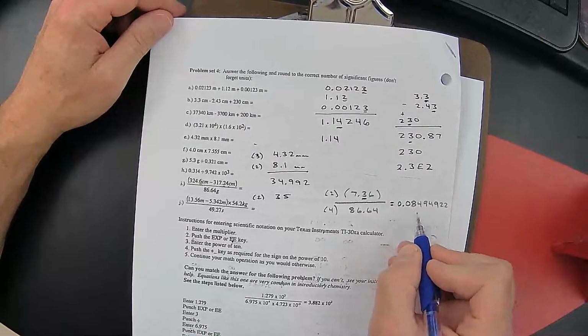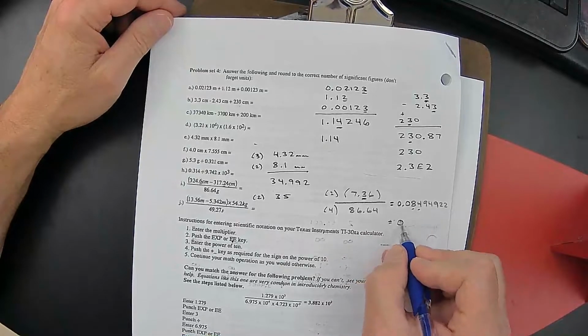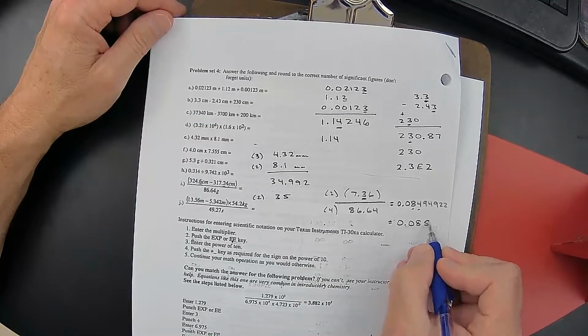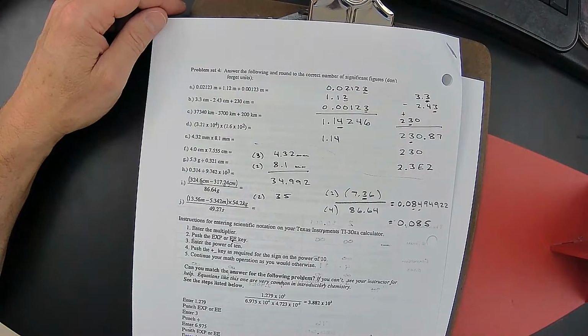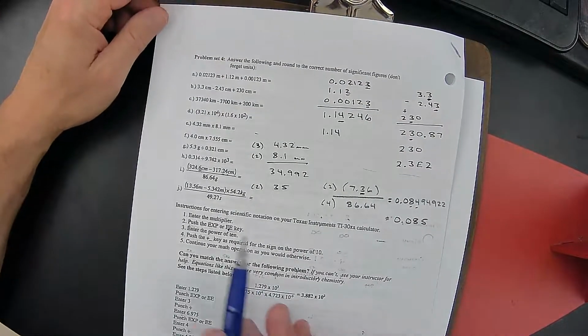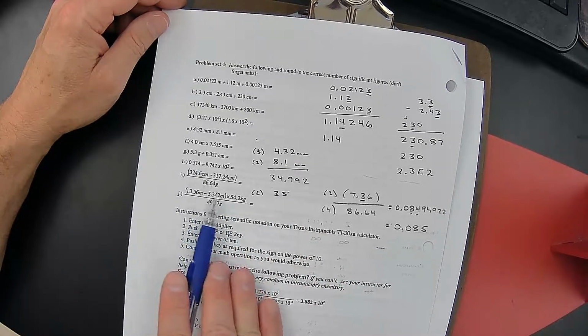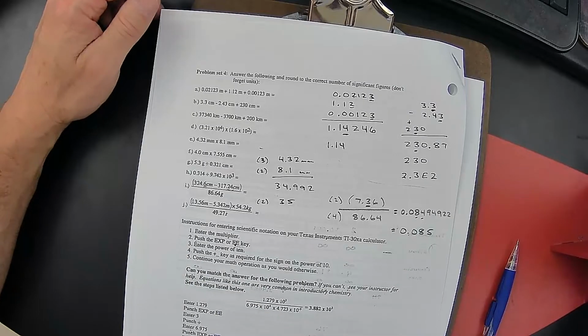So these 2 zeros do not count. That counts, that counts. So this becomes 0.085 as my final answer. I hope this helps understanding multiplication and then a combination of addition and subtraction with significant figures.